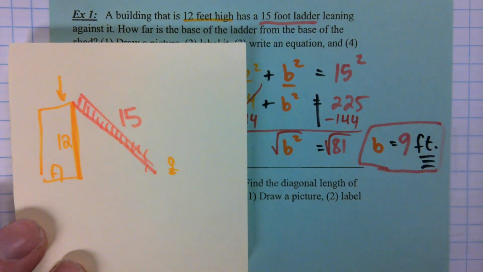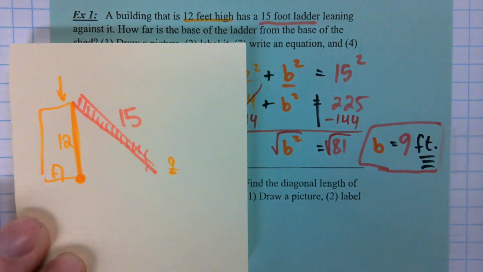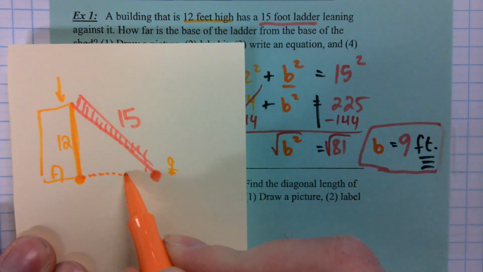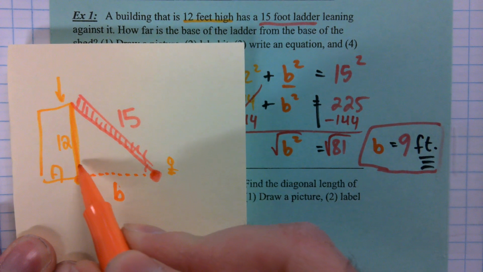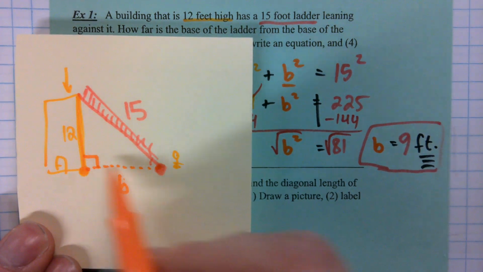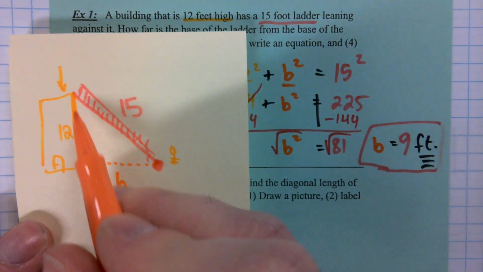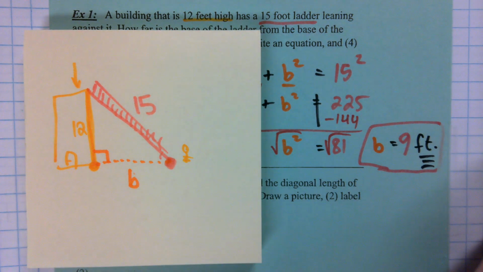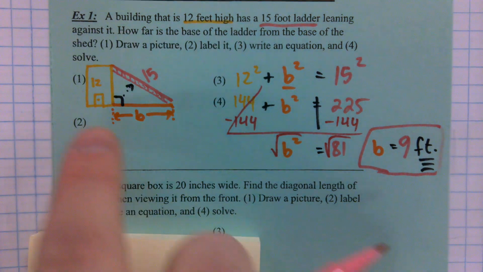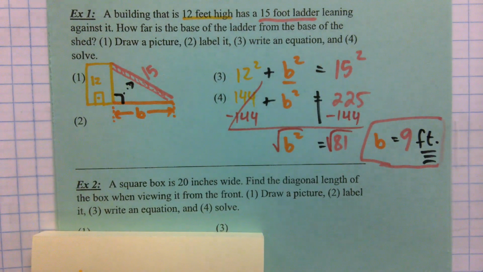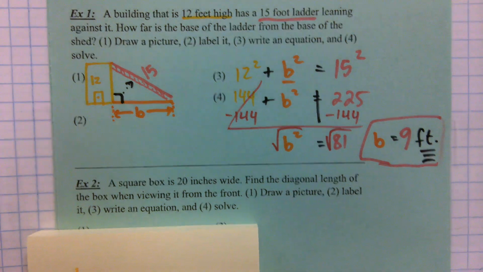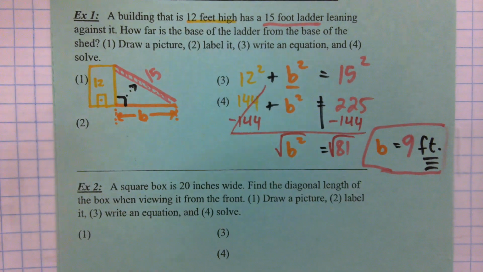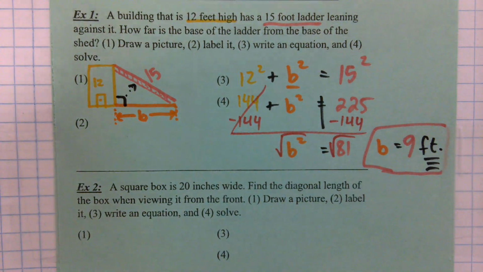Now we're asked how far is, here's the base of the building. Here's the base of the ladder. And we're looking for this distance right there. Because the building is flush or flat on the ground, that makes a nice right angle. And we have that right triangle in there. Does that kind of make sense? If you drew it like this right here, you'll be fine because you can use your notes on the test and it's asking pretty much the same thing. So don't worry too much about what to draw. Just replicate this drawing. There's three heights: a building height, a ladder height, and a base height. Okay?